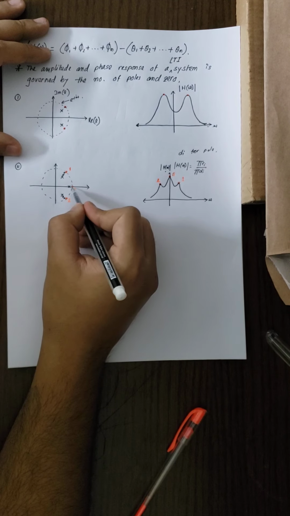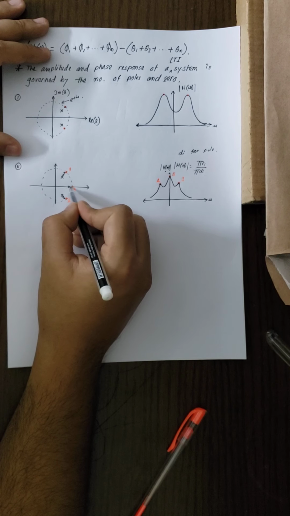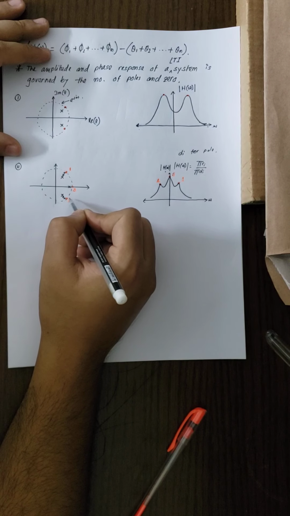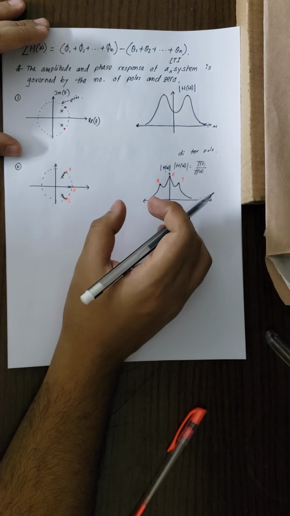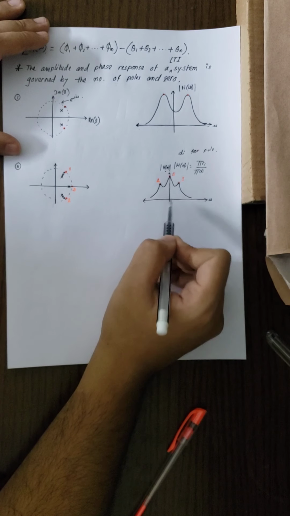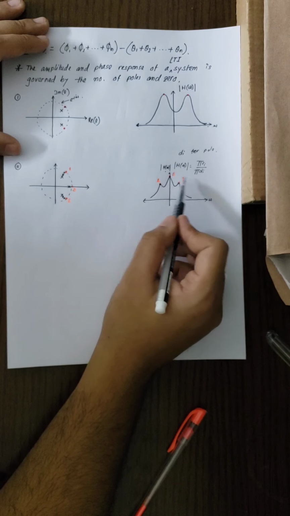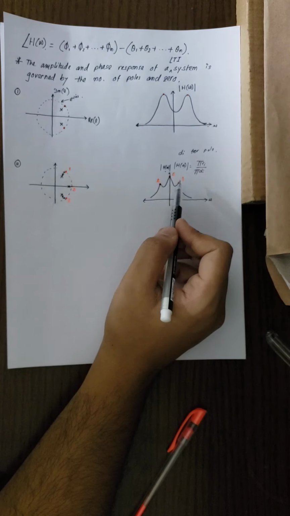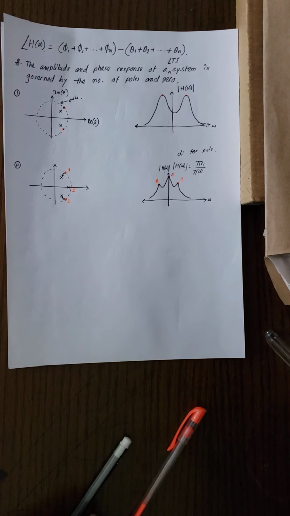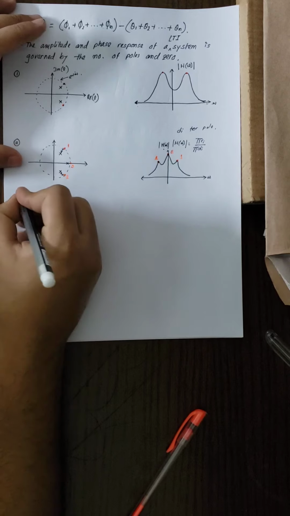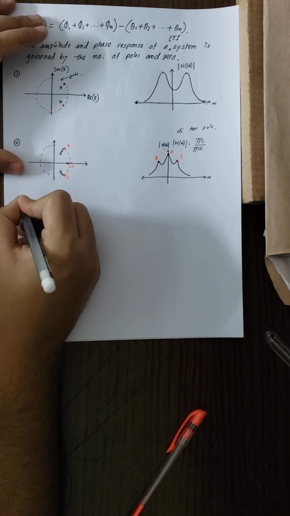Rather, if you look at point 3, this distance is very much smaller than the previous two distances, and the smaller it gets in the denominator, the larger the value will be of the magnitude. So this point will occur at a higher magnitude than the previous two values. So if that's the case, let us enhance the problem a bit. The third part.